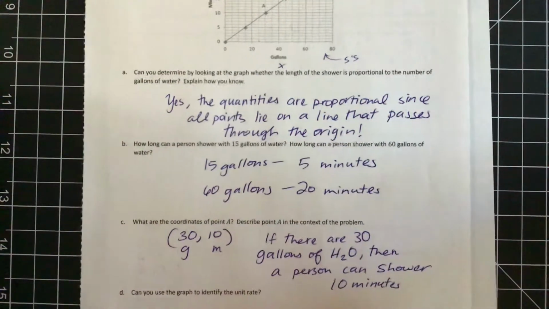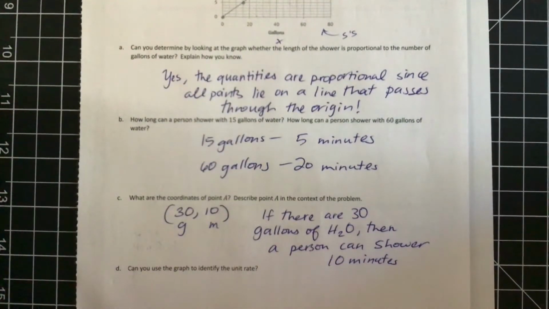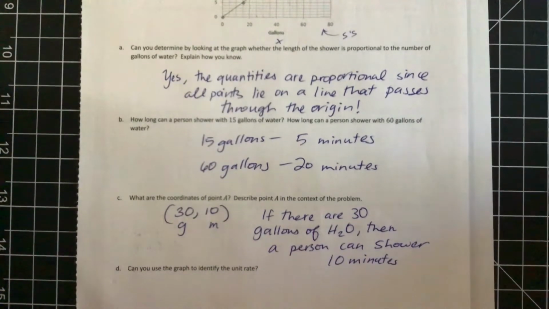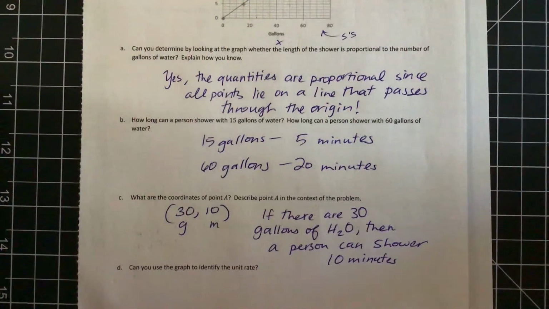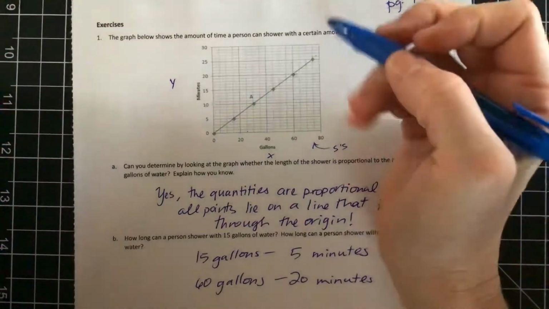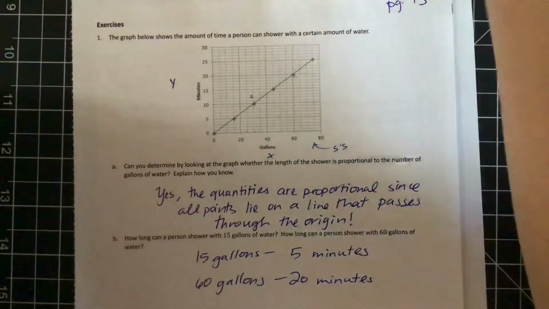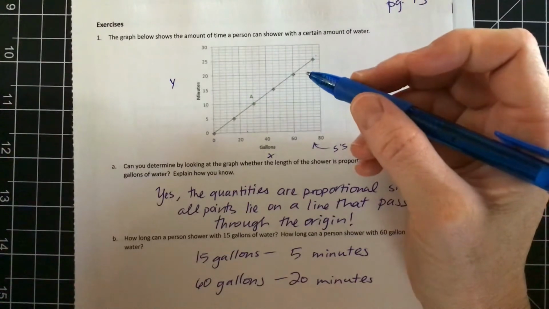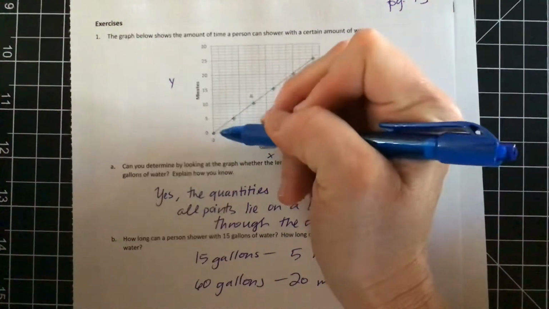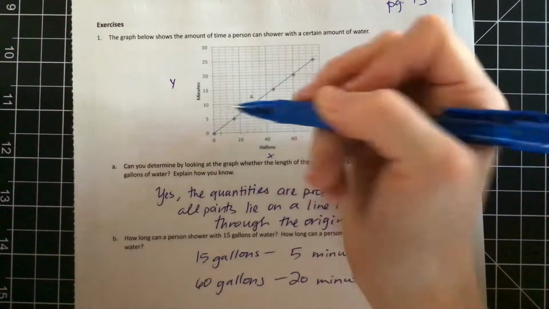And can you use the graph to identify the unit rate is the last question on this page. And so this is an interesting one, right? We're looking at the unit rate. Sorry, I don't know why it's blurry. The unit rate is per 1. So if you look at the graph, you're trying to find per 1 gallon, right? And this is 5.